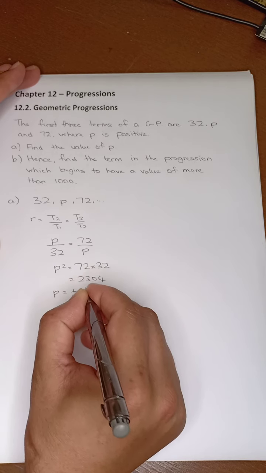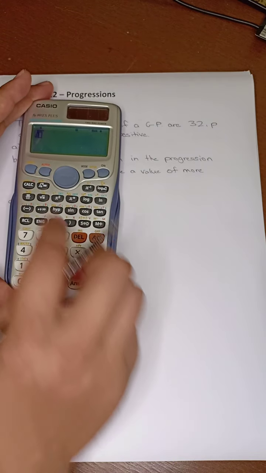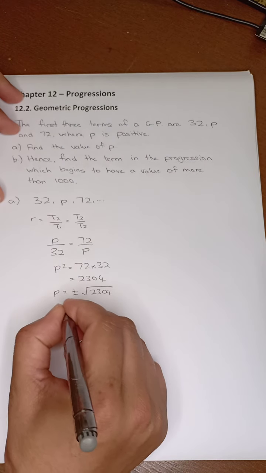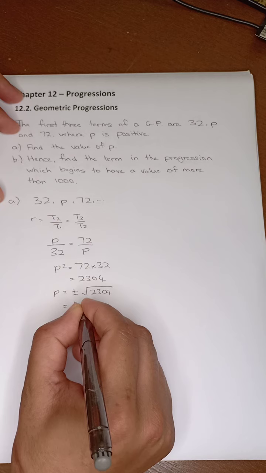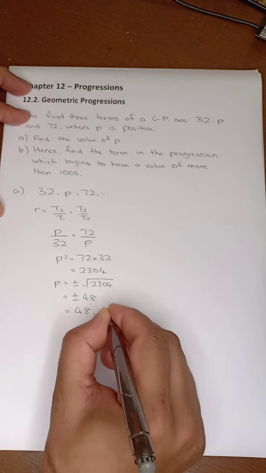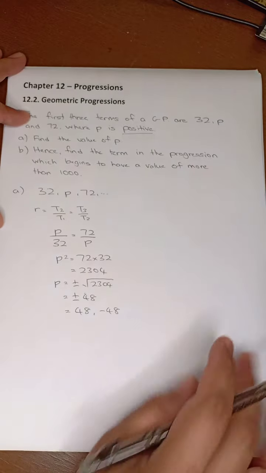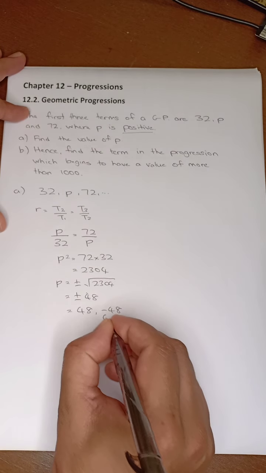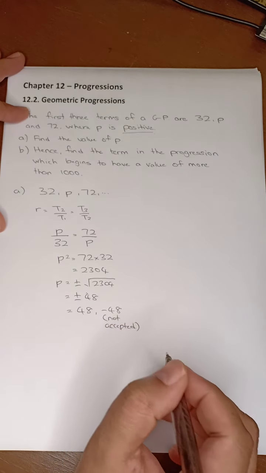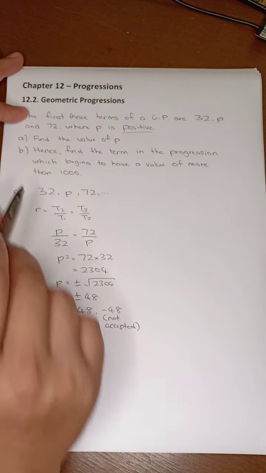Plus minus the square root of 2304. So I square root the answer, it will be 48, plus minus 48, or I can say it's 48 and negative 48, but since it's told in the question p is positive, therefore we don't accept the negative value. So we can write there, not accepted. Okay, so the value of p is 48. That's our answer. Okay, now the second question.